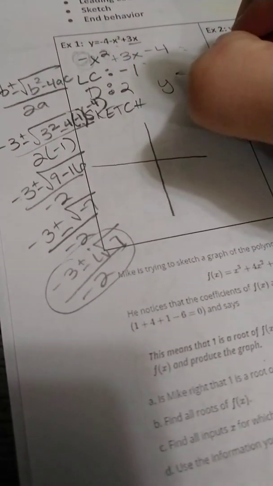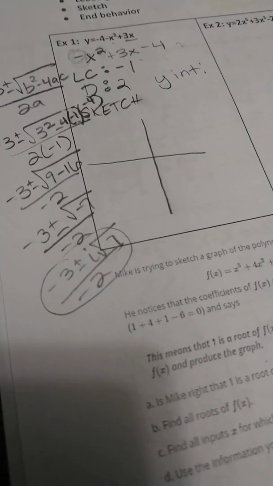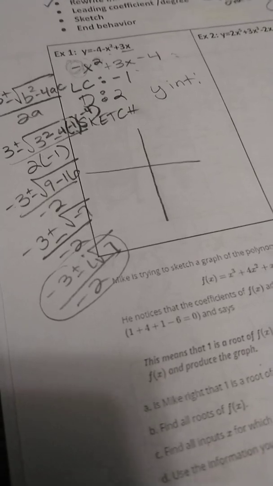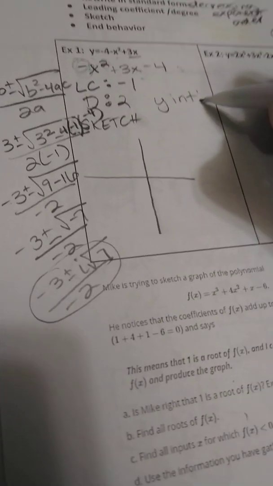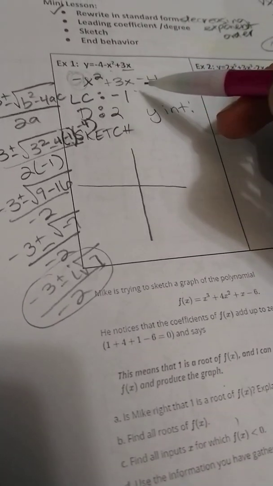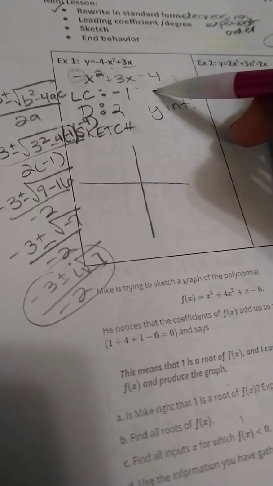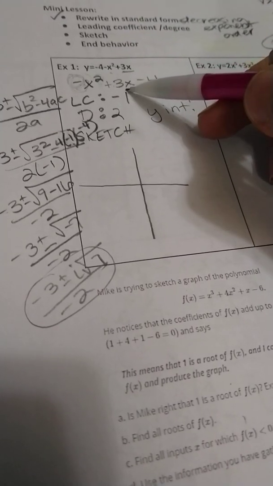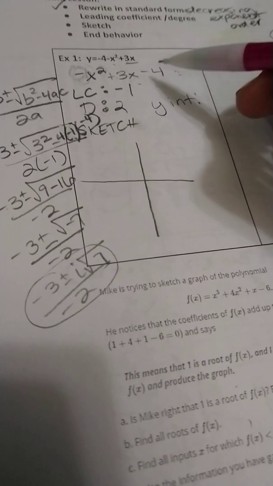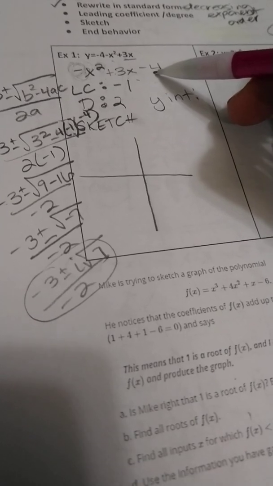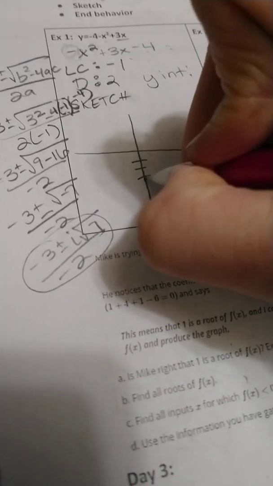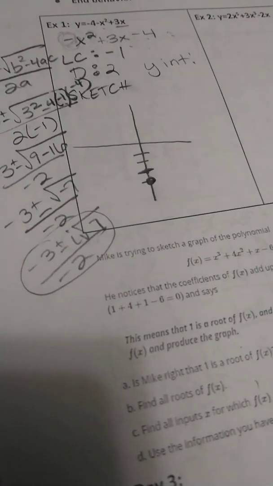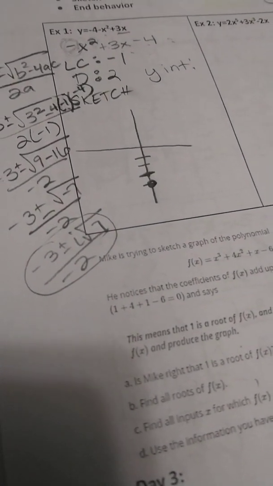I would also include in my sketch my y-intercept, because if I don't know exactly where my x-intercepts are, it doesn't really help me much. So my y-intercept, if I plug in a 0 into my equation, that's going to give me my y-intercept. So if I plug in a 0 into this equation, I'm going to get 0 squared plus 0 times 3, which is going to give me 0, minus 4, that's going to give me negative 4. So I know at least I'm going to have a y-intercept at negative 4.